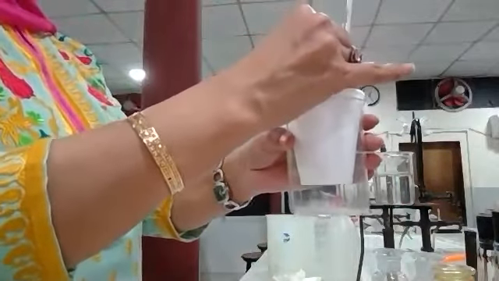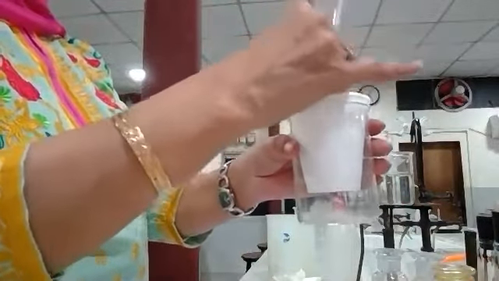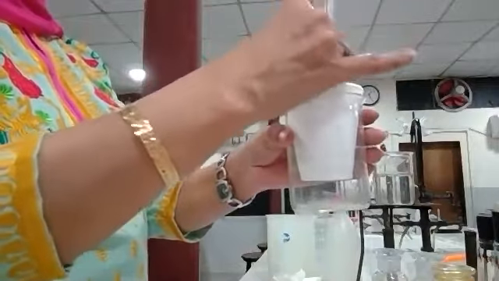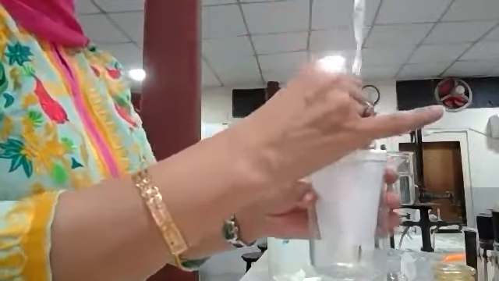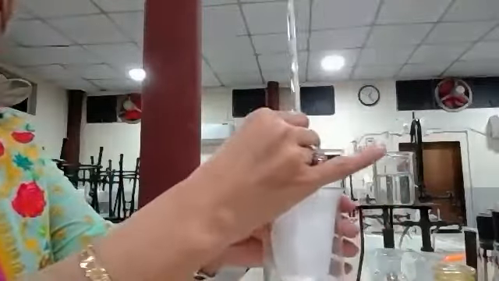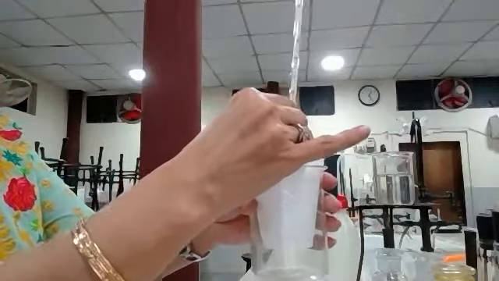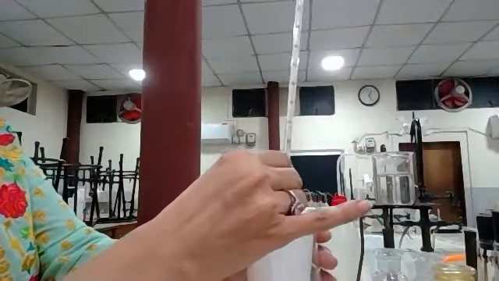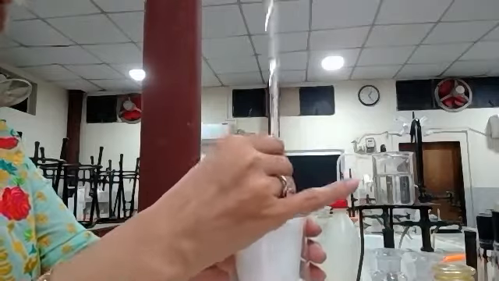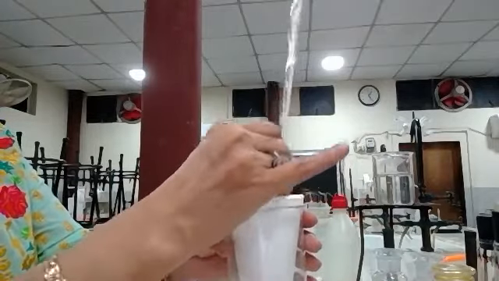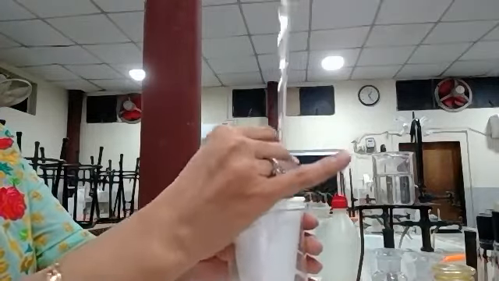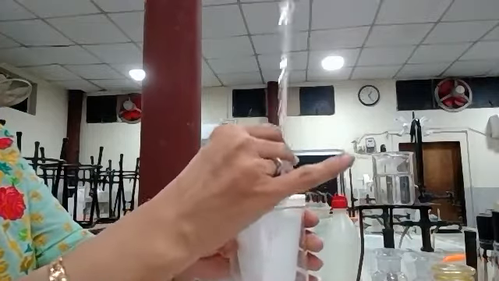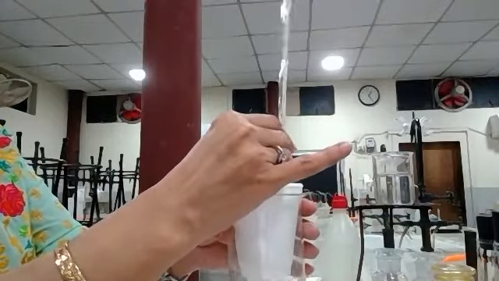The temperature has gone up, so I have to wait till there is no more change in the temperature. Right now it is 32 degrees Celsius. It's 32.